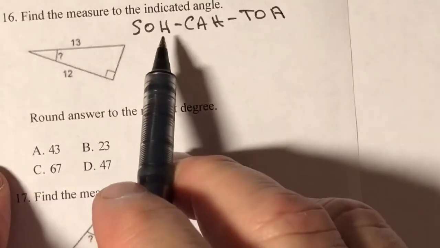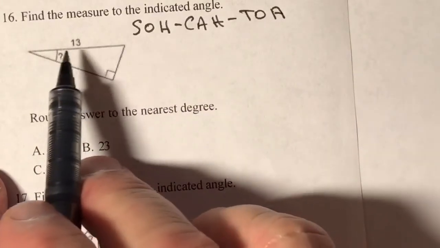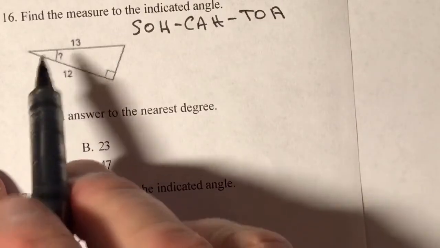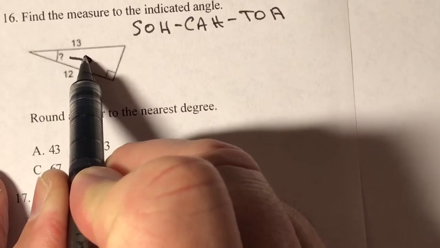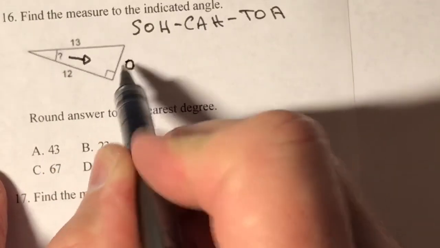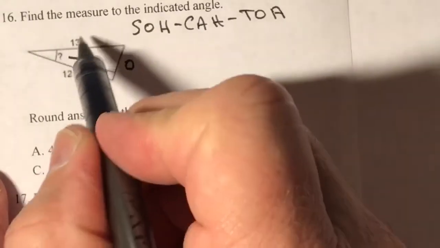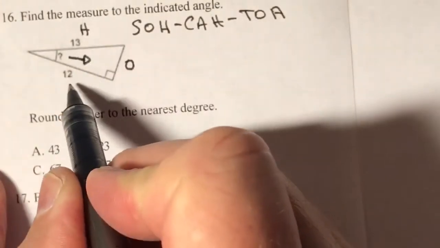All right. Now what we need to do is find our reference angle. From here, we are going to point to the opposite side. So here's my O. There's my 90, so that's my H, and this has to be A.